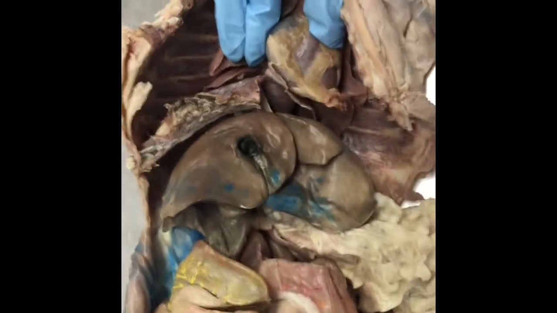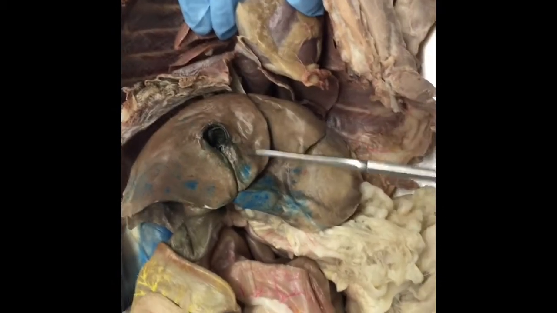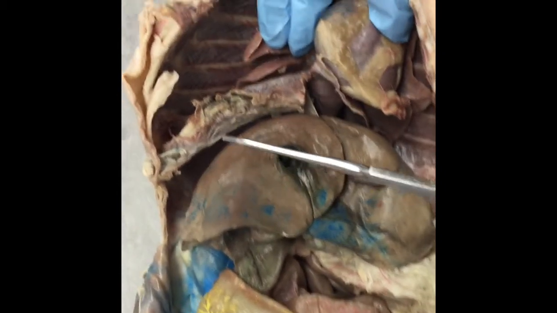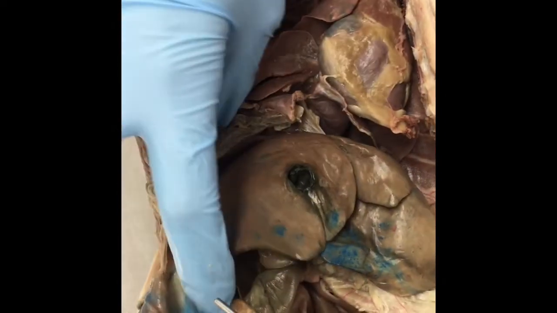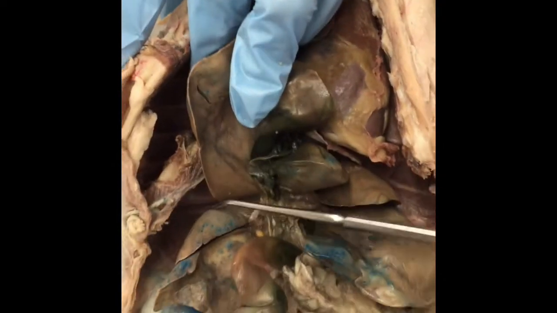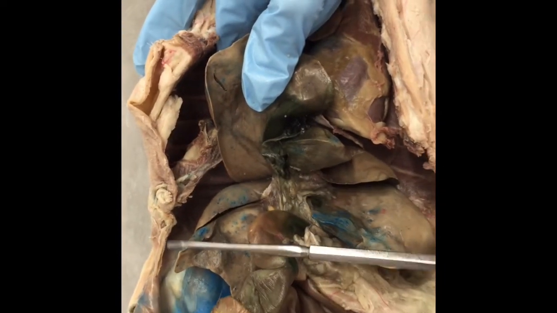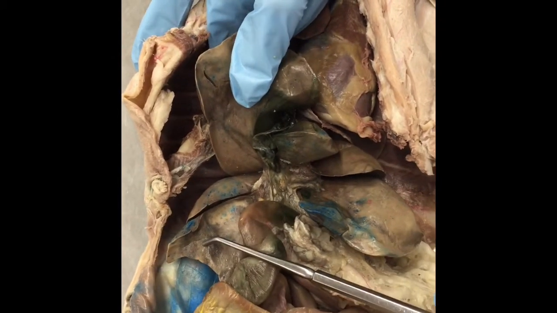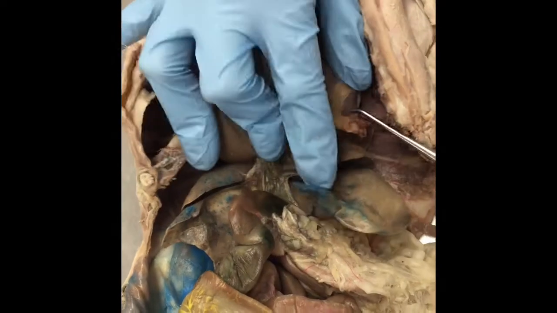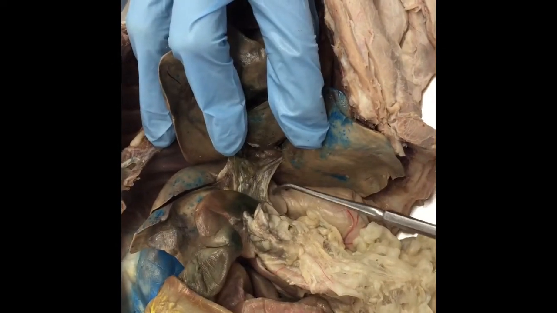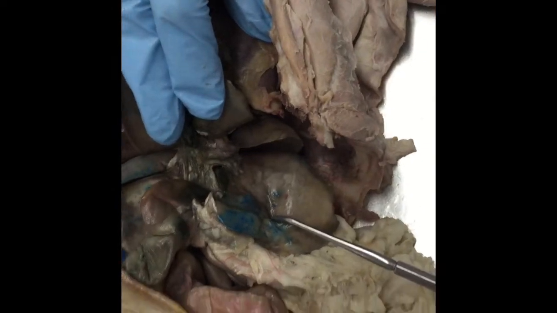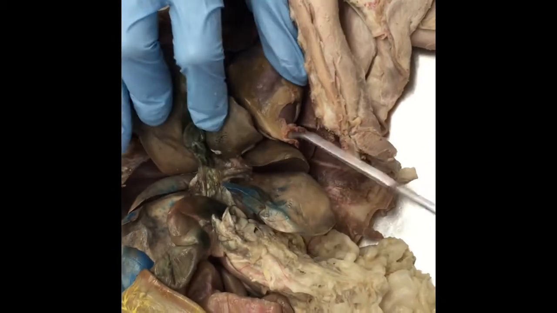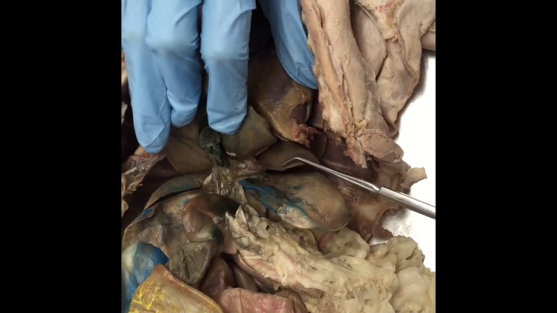Now we're looking at the liver. We have the quadrate lobe. We have the gallbladder. We have the right medial lobe. And lifting up, we have the right lateral lobe and, no, sorry, just the caudate. So this is part 1 of caudate. Part 2 of caudate is right here, the small little thing. Then we have the left lateral lobe, and the left medial lobe is the small one.